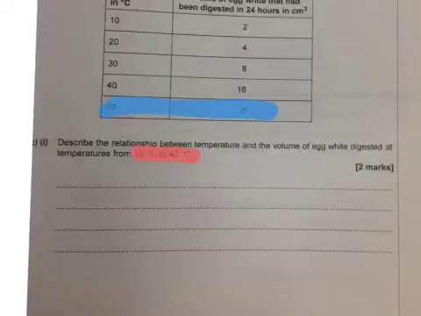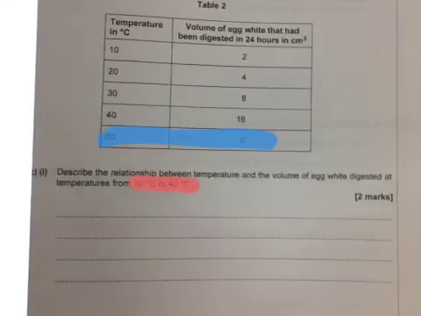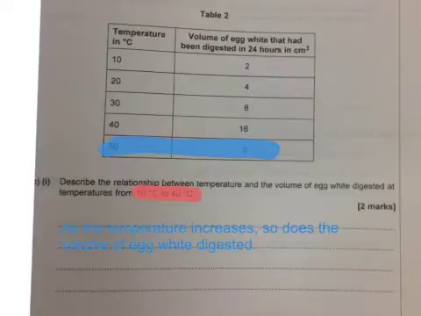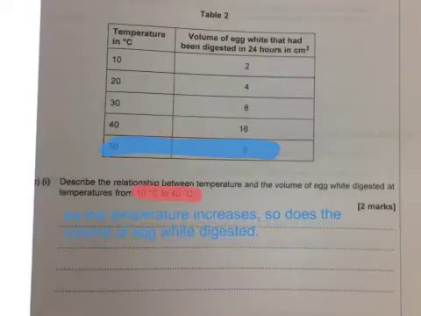Okay, so if we look at the results, the relationship, so we can see as the temperature increases, so it goes from 10 to 20, 30 to 40, the volume of egg white that's digested starts to increase. So it starts at 2, 4, 8 and 16. Okay, so there was 2 marks. So your first mark is for saying as the temperature increases, so does the volume of egg white digested. Okay, so that was for 1 mark.